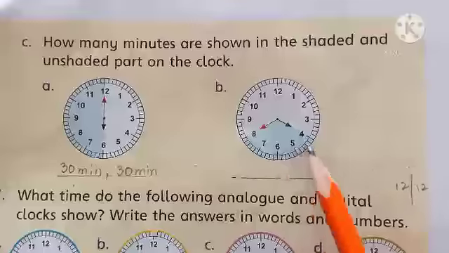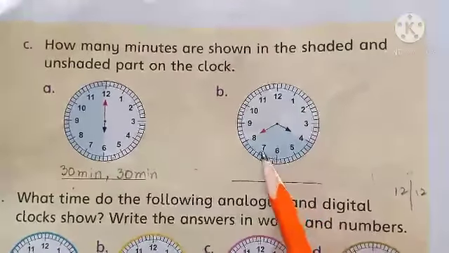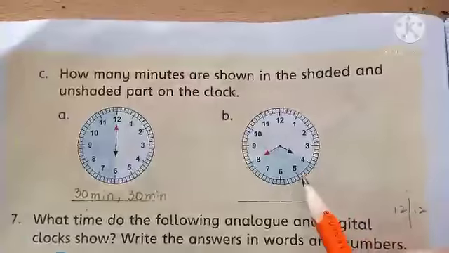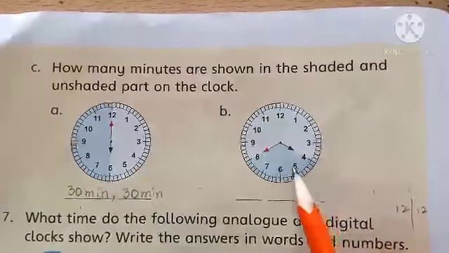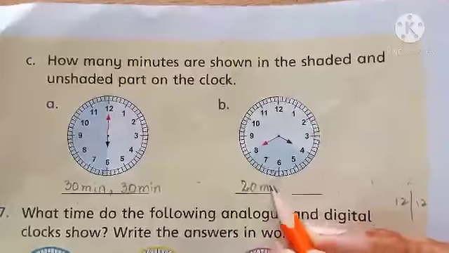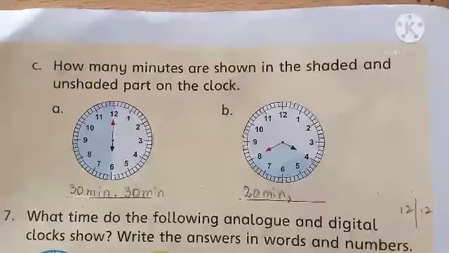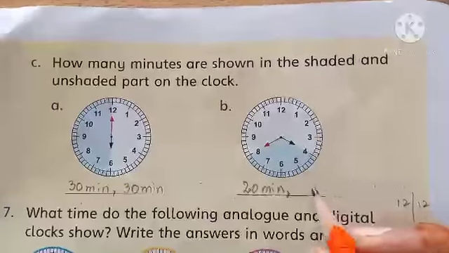the shaded part's minutes are: 4 to 5, 5 minutes; 5 to 6, 10 minutes; 6 to 7, 15 minutes; 7 to 8, 20 minutes. So the shaded part's minutes are 20 and the unshaded part's minutes are 40. 60 minus 20 is equal to 40.